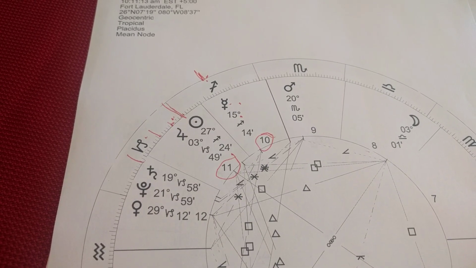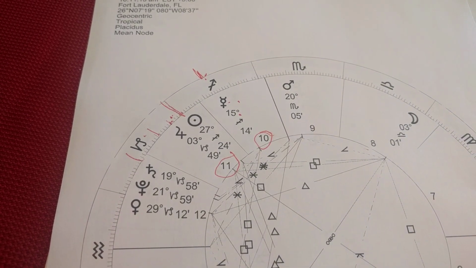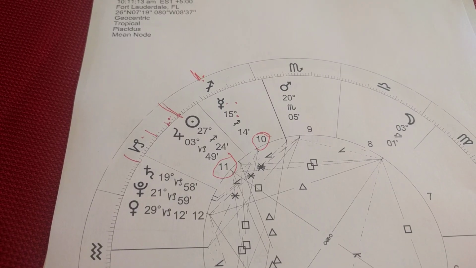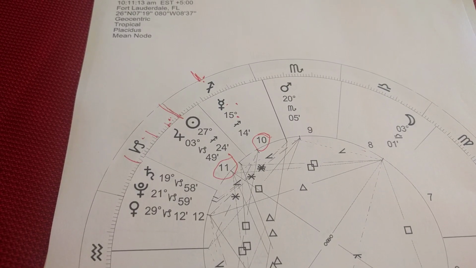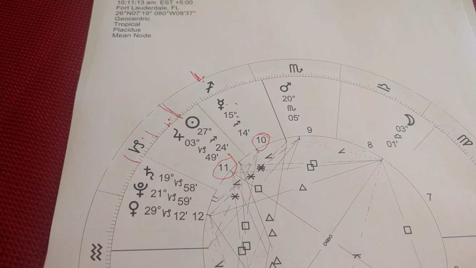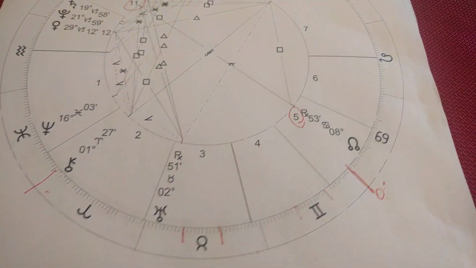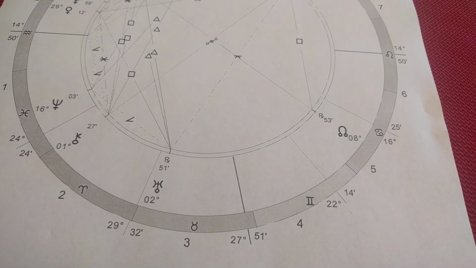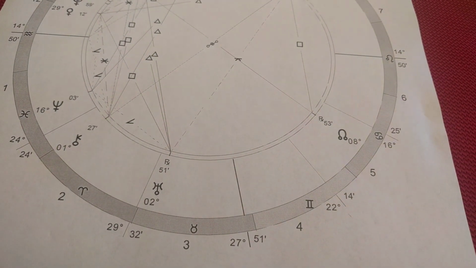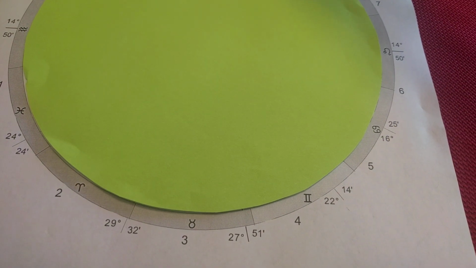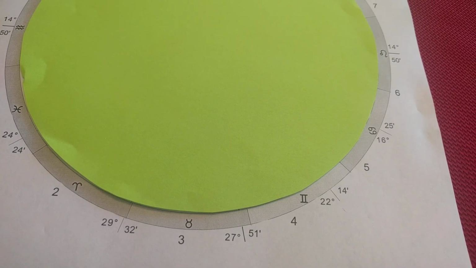You can do this with me. You can pause and come back and review as needed. But I'm helping you with putting these pieces together, right? Okay, let's change chart styles, and now we're going to identify 9 degrees of Gemini.